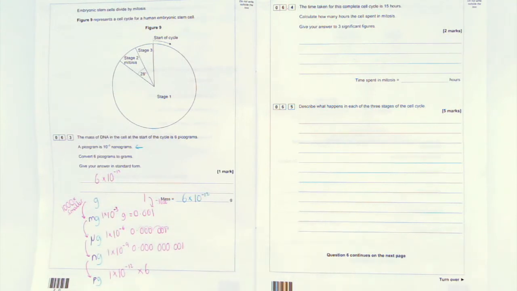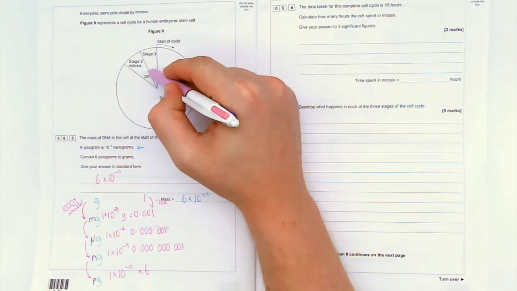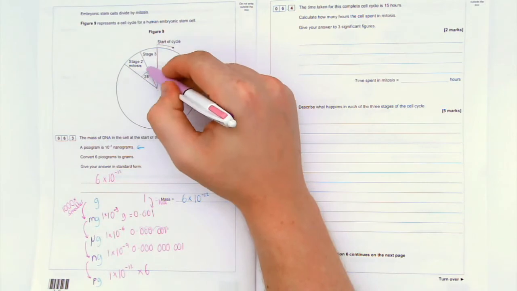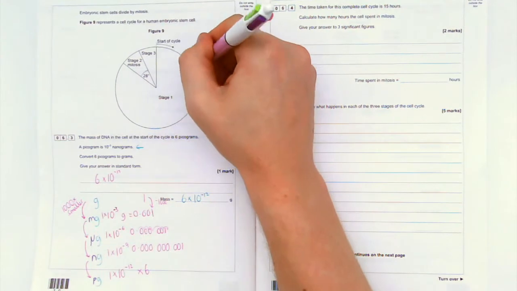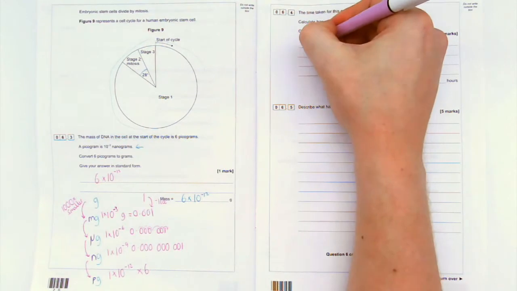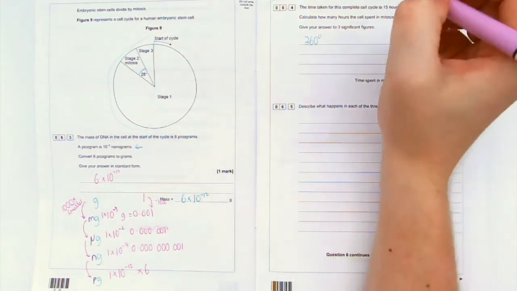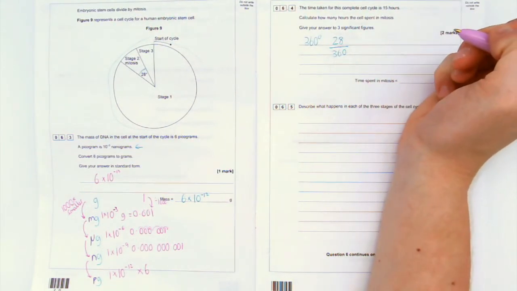6.4, the time taken for this cell cycle to complete is 15 hours. Calculate how many hours the cell spends in mitosis. Give your answer to 3 significant figures. Again, this is more of a maths question. If you have a look here, they've specified that this is 28 degrees of this circle spent in mitosis. So we need to work out what proportion of this circle is spent in mitosis. Well, remember, a whole circle is 360 degrees. So that means that 28 of those 360 degrees is spent in mitosis.